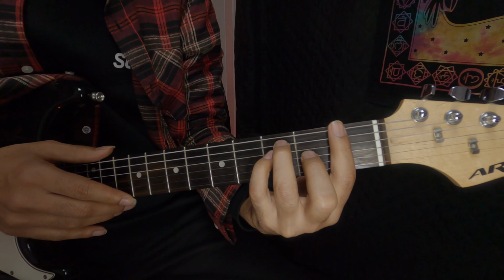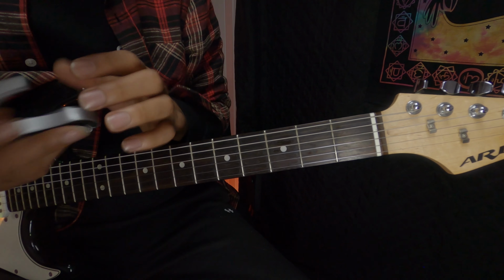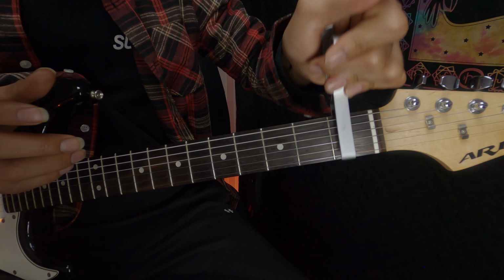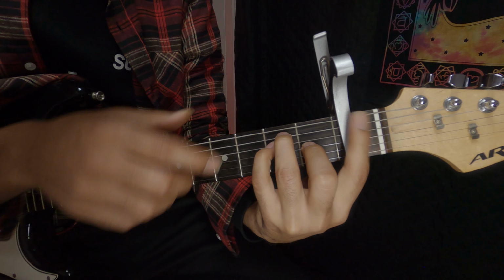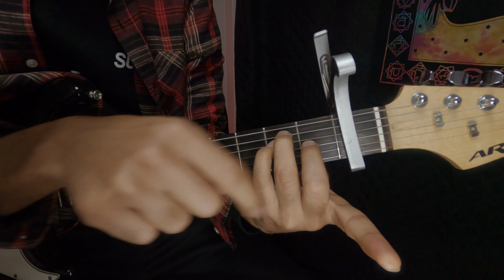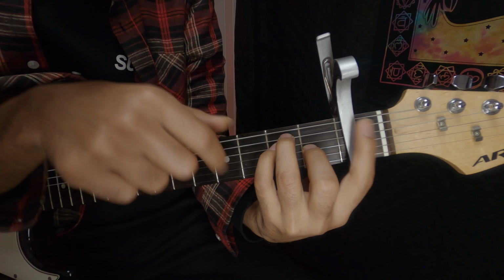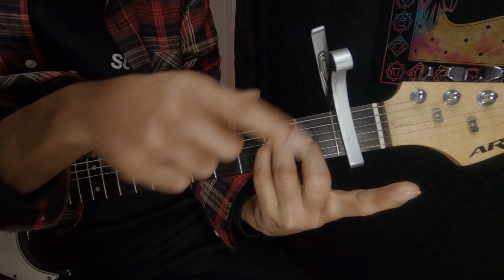A lot of people find it difficult to play bar chords in the beginning. So what they do is they replace the bar with the capo like this. Now when you're playing F, you're replacing the bar and putting the capo. Now your chord shape is the same as E major, but you're playing F major. So you're transposing the key without changing the chord shape.